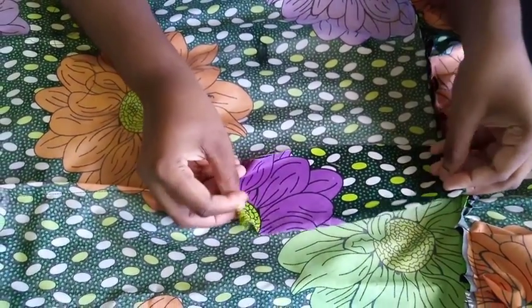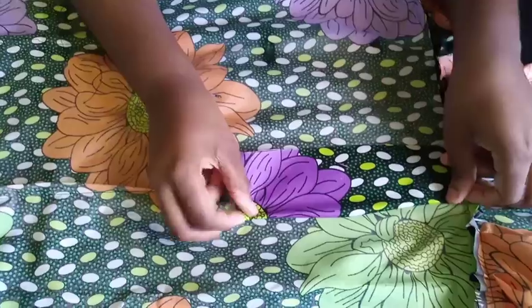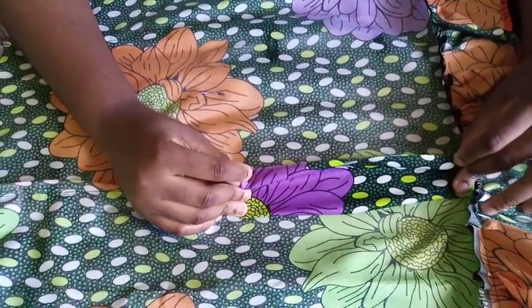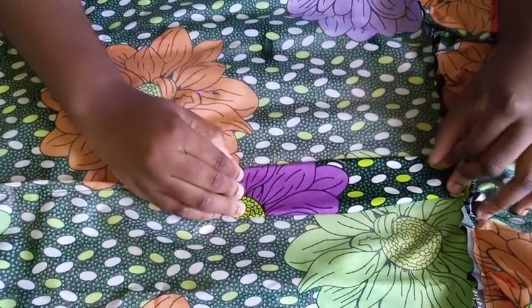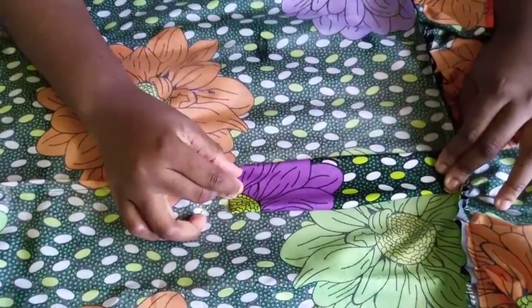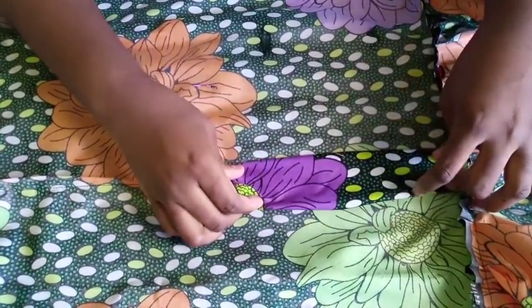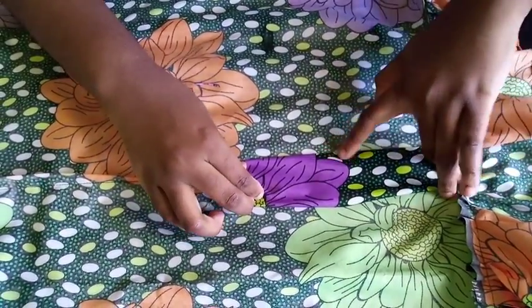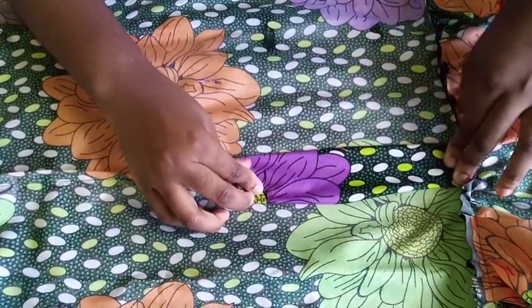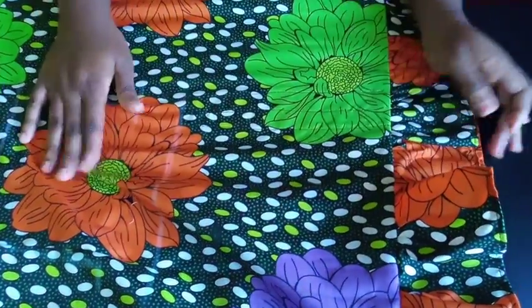But then remember, you're talking about half an inch on this side, and you're also going to tuck in half an inch on this side. And then when you're done, you're going to make a center stitch. So you're going to have 3 stitches here: 1 on this side, 1 on this side, and 1 in the center. So guys, you see what it looks like on the outside.